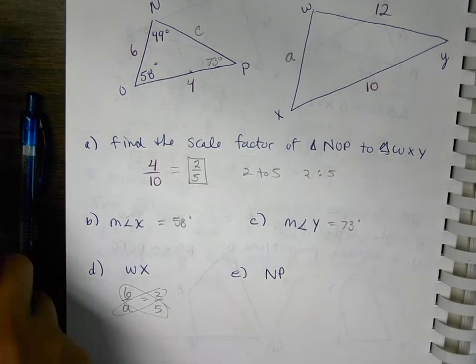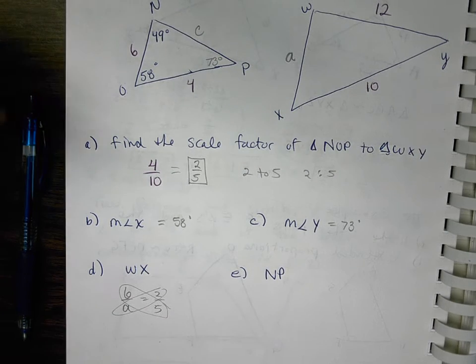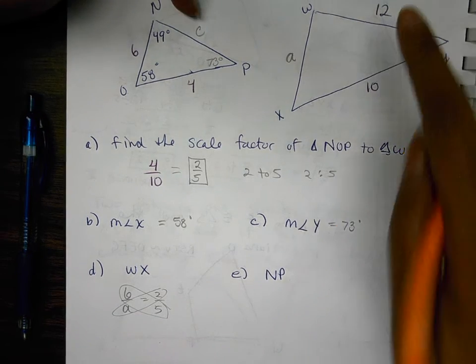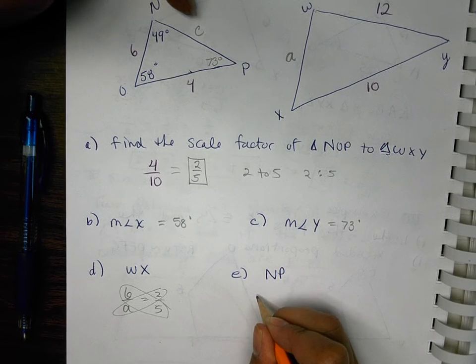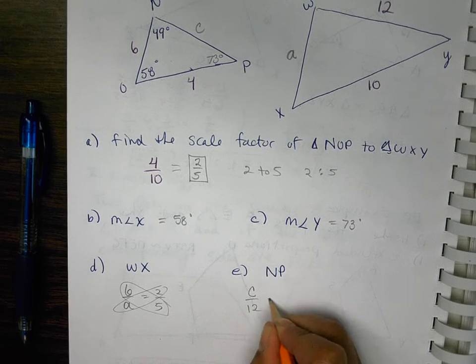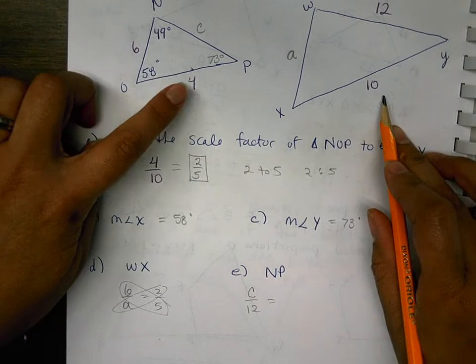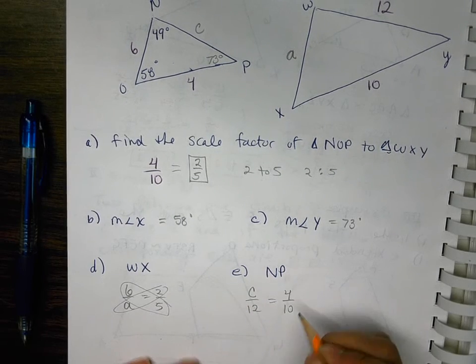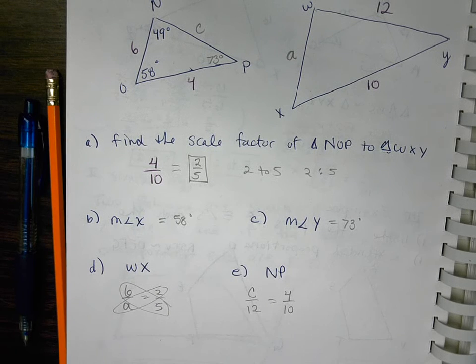Can you guys help me make up my proportion? Small over large would be C over 12 or 12 over C? A equals 15. Right here. C over 12 equals what over what? I'm going to use the 4 and the 10. Does it matter if I use 4 and 10 or 2 and 5? No. All right, solve it. Check it with your group members.